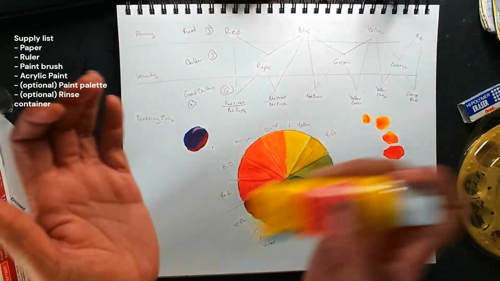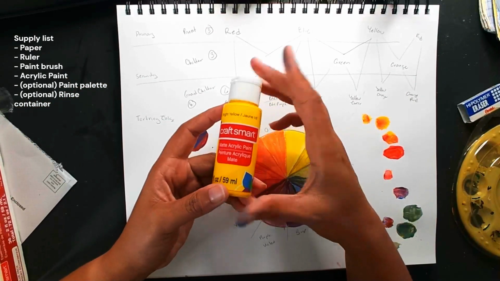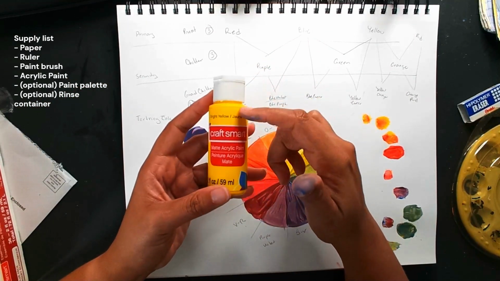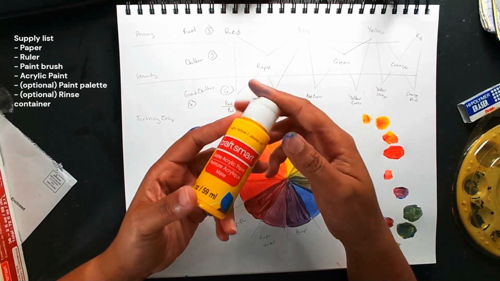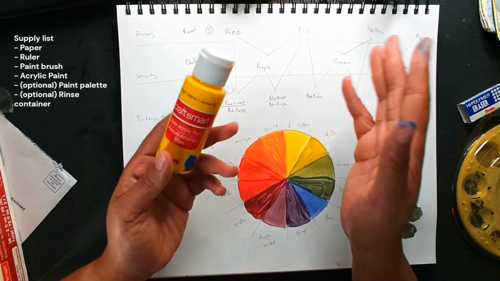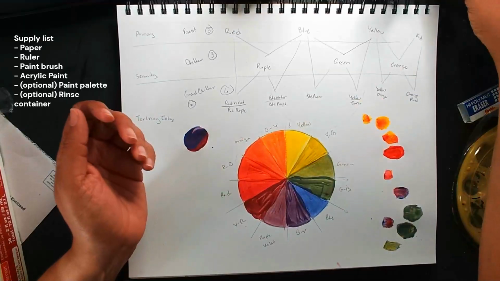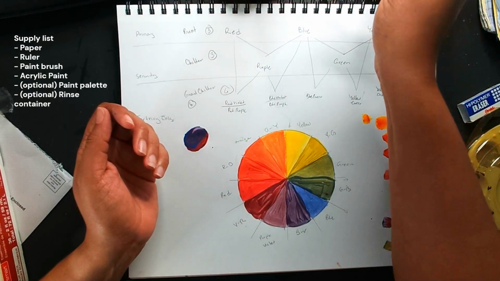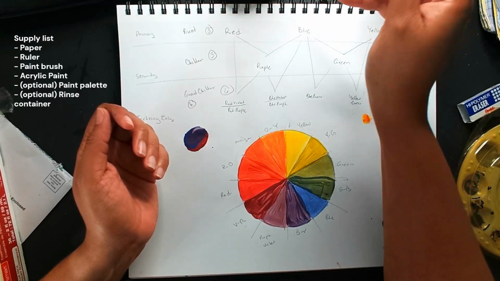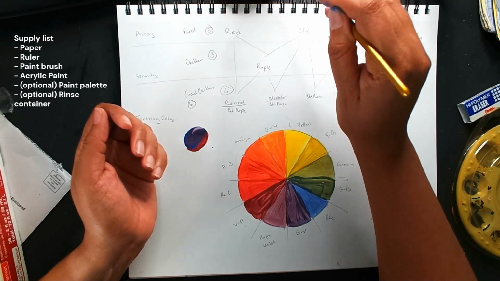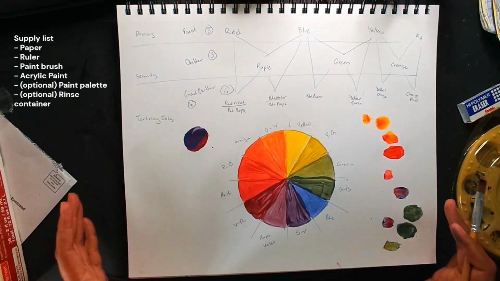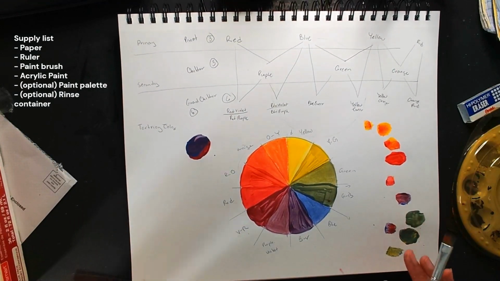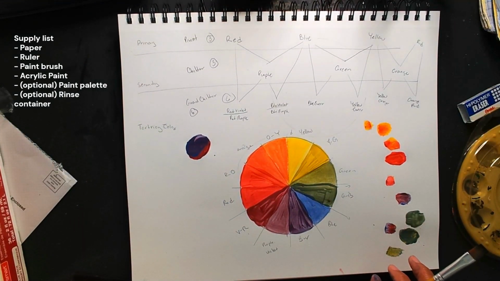Just make sure you shake them. Craftsmart has been around forever, and they're only a couple bucks each. As long as you get the core set and you are learning, that is more than plenty. And if you have Crayola, that's fine. Crayola should work. Whatever you have available to you, just take the time and learn this. Most of what I want to show you guys is just the basic color theory.